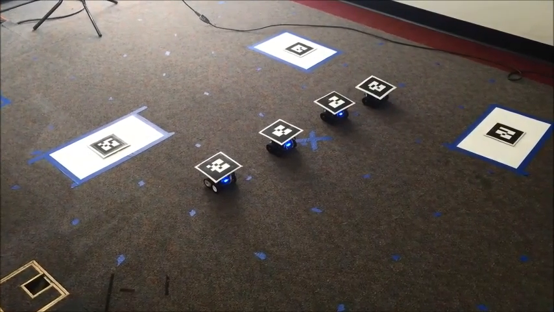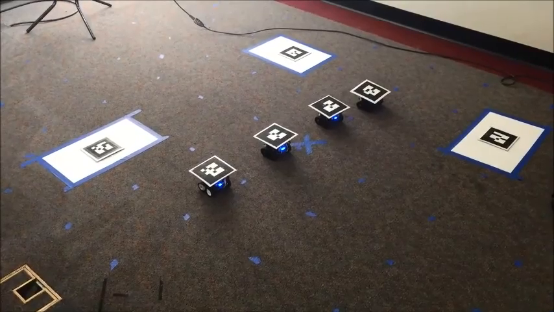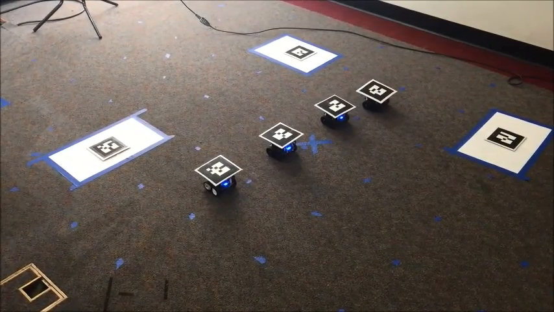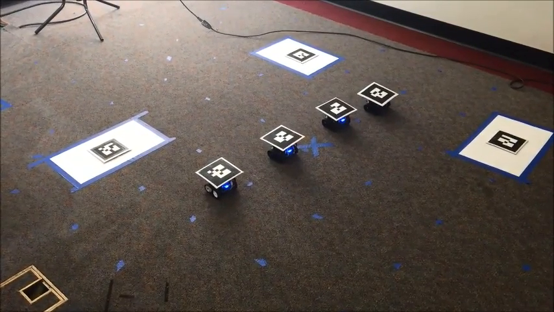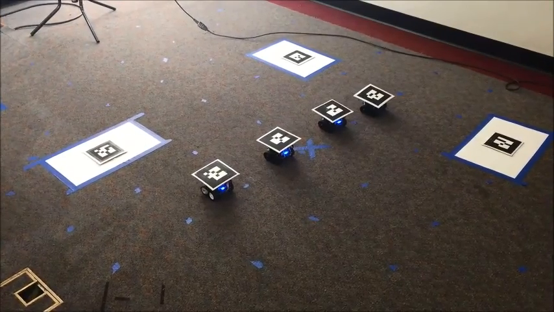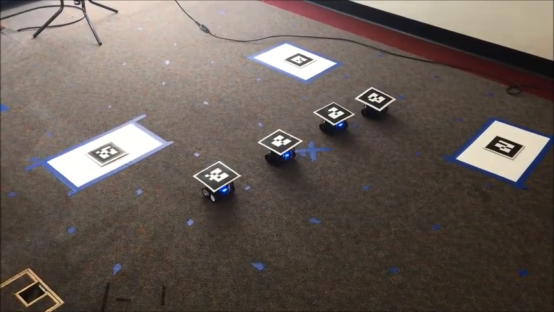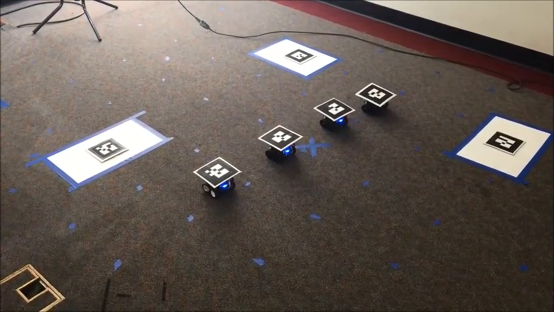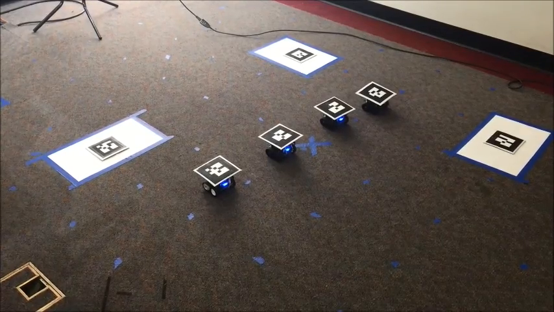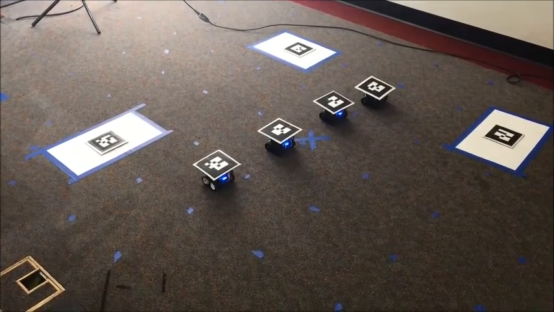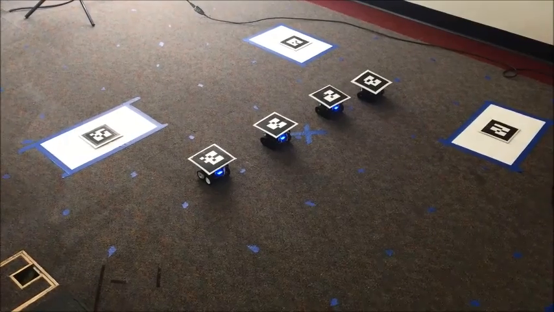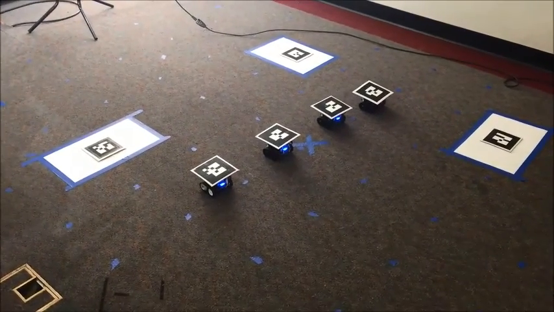Now that we've shown that we can instruct the zoomies to move into different formations, we are now going to demonstrate that we can also command the zoomies to move in unison while holding these formations. The zoomies will be able to move forwards, backwards, left, and right. So we're going to start off in the horizontal line formation and instruct them to move.